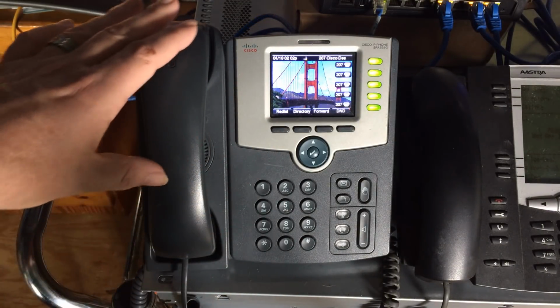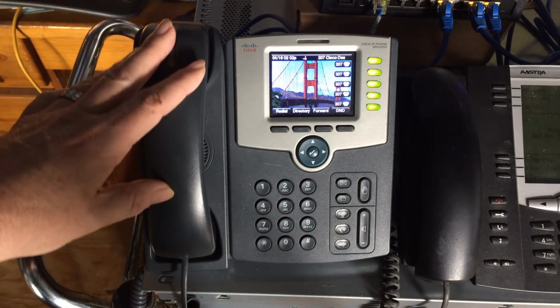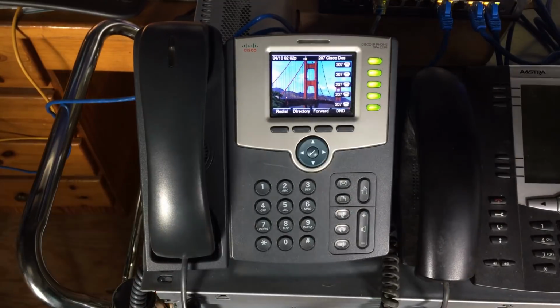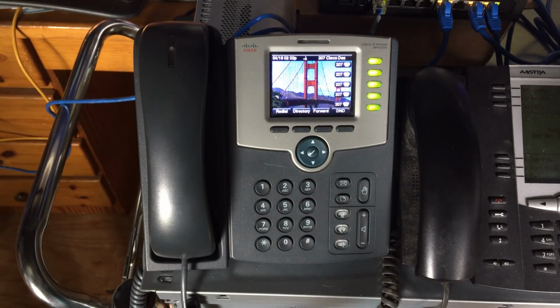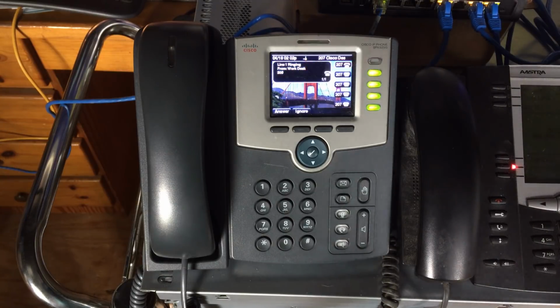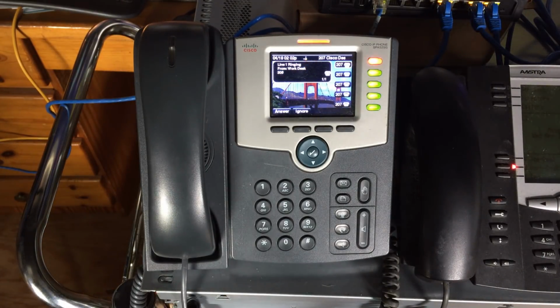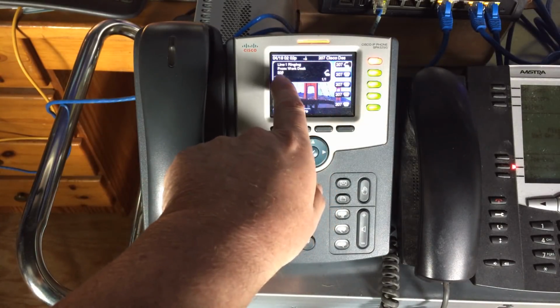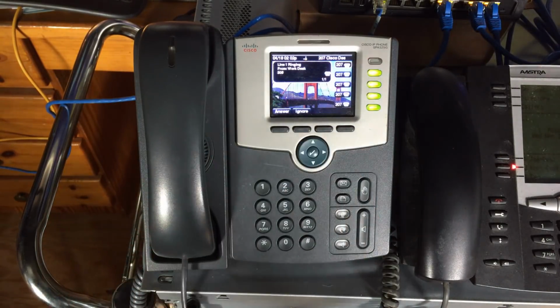But what I want to do now is show you what happens if I call this phone from another extension. So let me do that. So there's what it looks like when it's ringing. It tells you where it's coming from. It shows a little ringing indicator, etc.